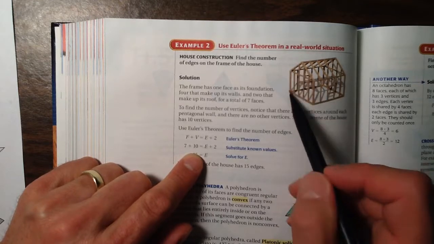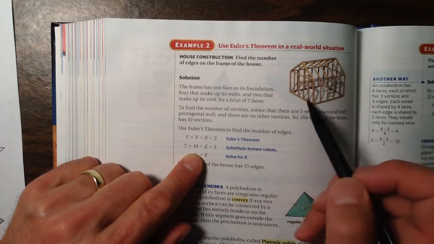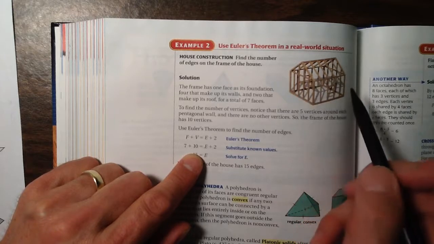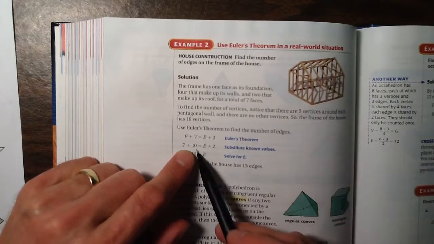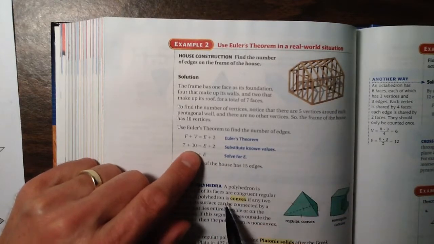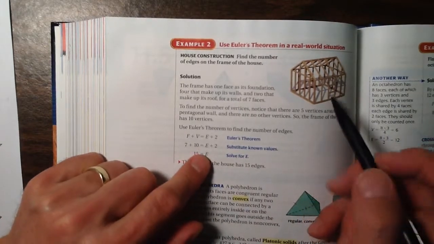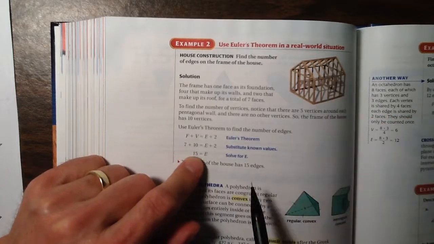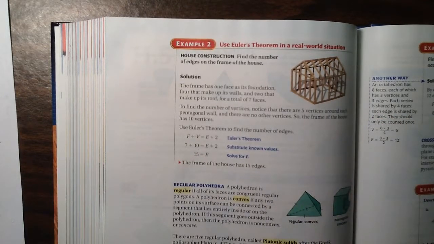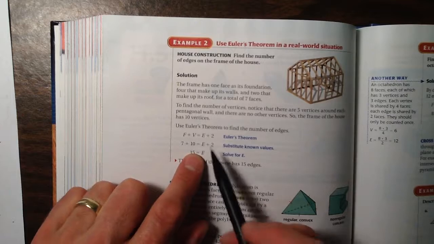And then vertices. If you count the number of vertices, there are 5 on the left side and 5 on the right side. That would add up to 10. So there are 10 vertices. And then edges, you could go through and count all the edges, but since we know Euler's theorem, we can calculate the number of edges.